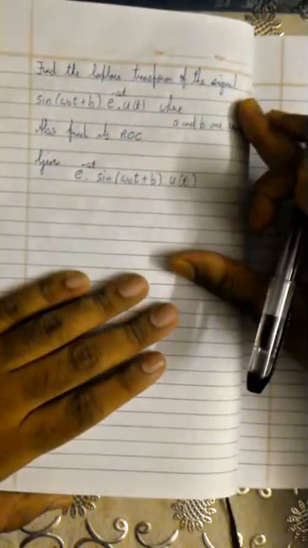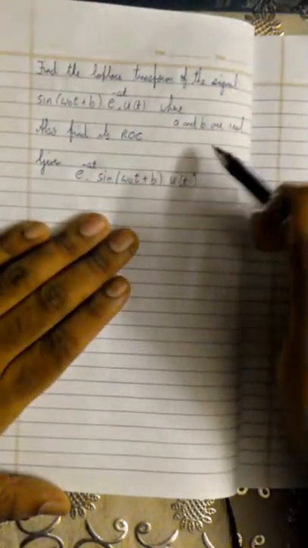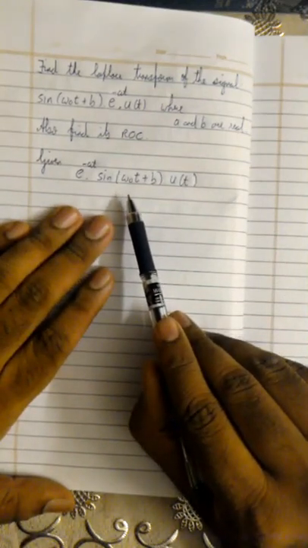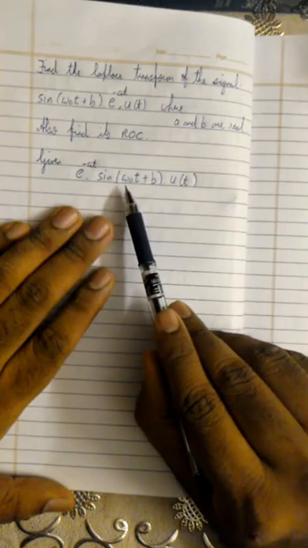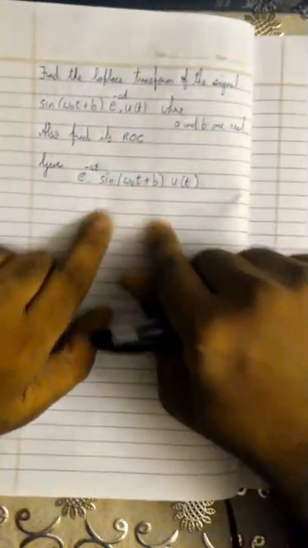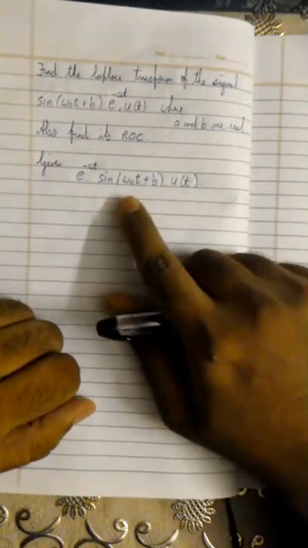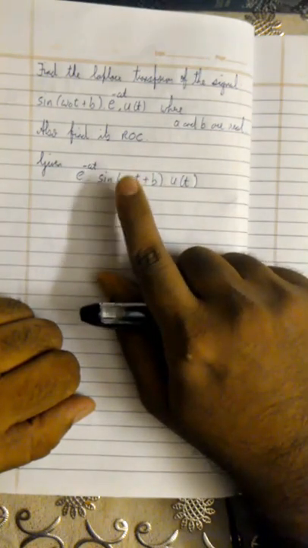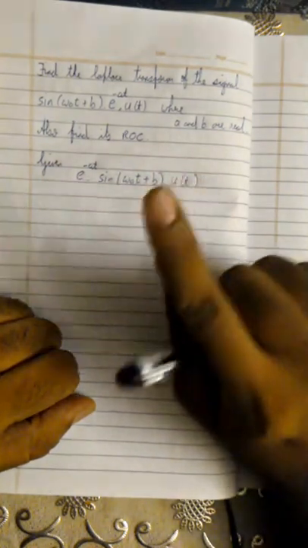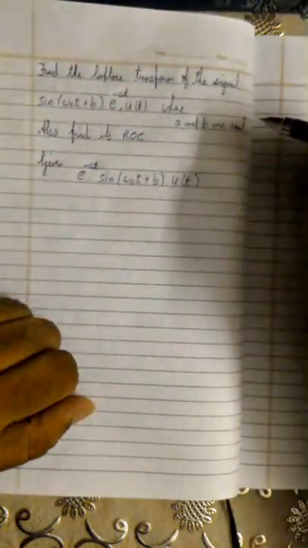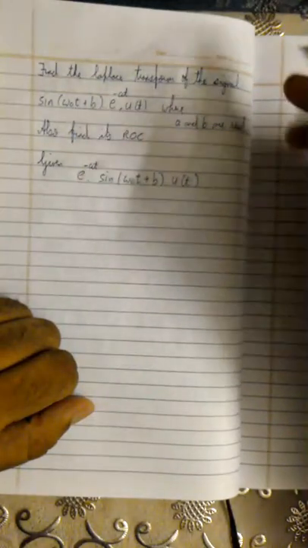For these kinds of questions, time scaling and time shifting operations can also be applied, but instead of applying those two properties, it is better that you split the trigonometric terms. We know sin(a plus b) is sin a cos b plus cos a sin b. We apply that equation over here, and the problem becomes much easier and the answer will be more correct also.